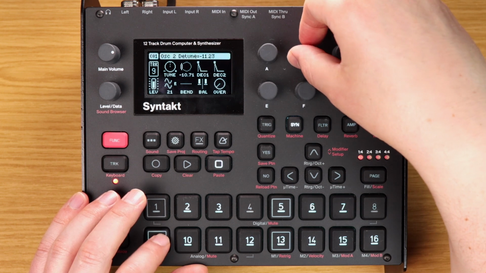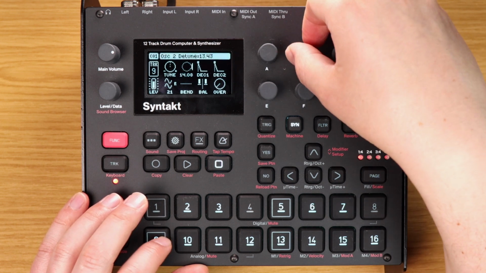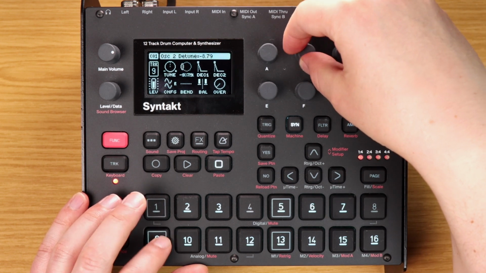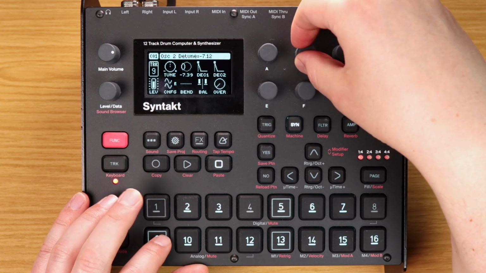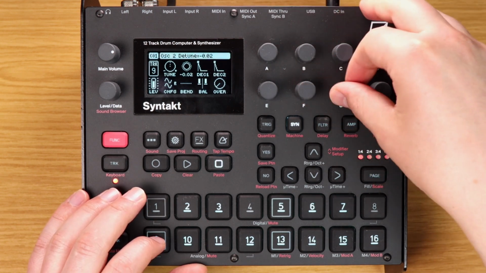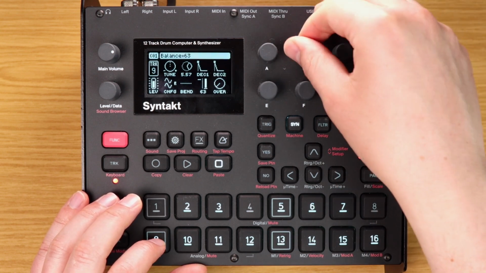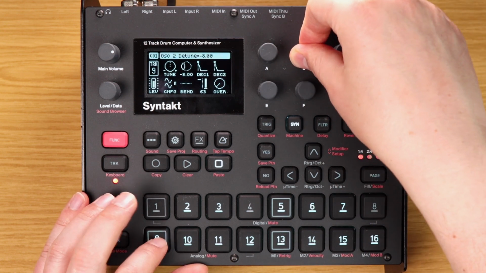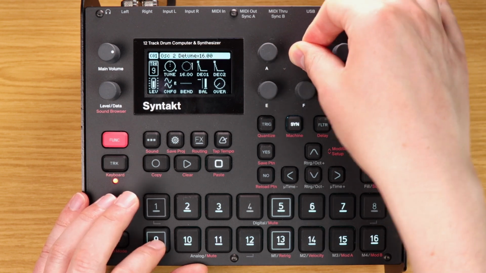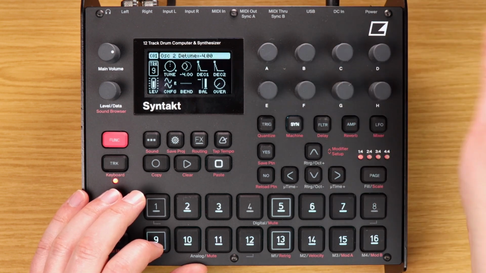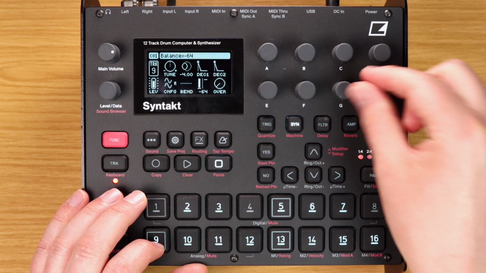And you'll notice that ring modulation sound changes as you change the pitch of the second oscillator. And if I go to oscillator 2, you can hear that the ring modulation doesn't affect oscillator 2, because oscillator 2 is being used to affect oscillator 1.